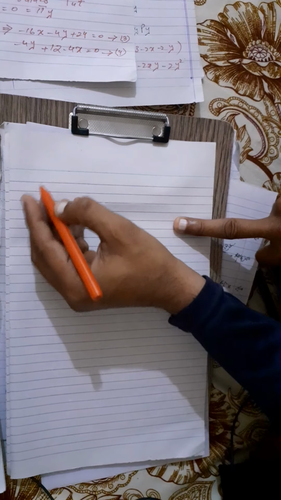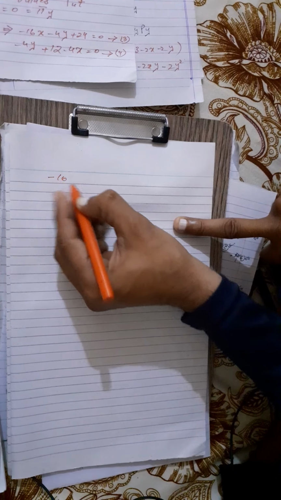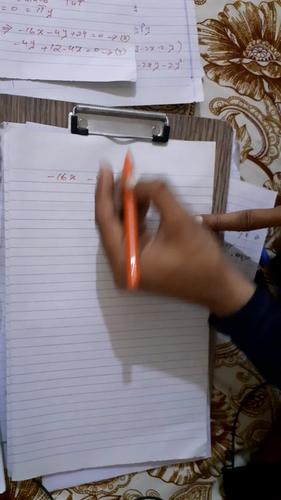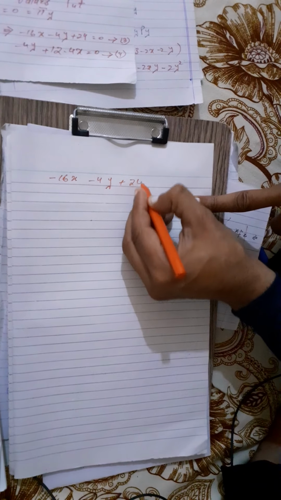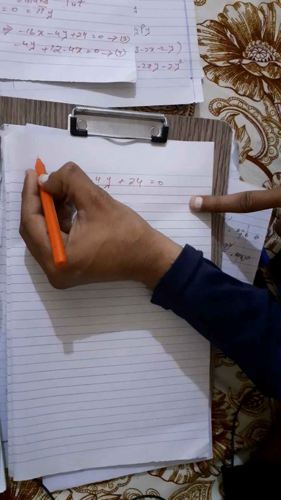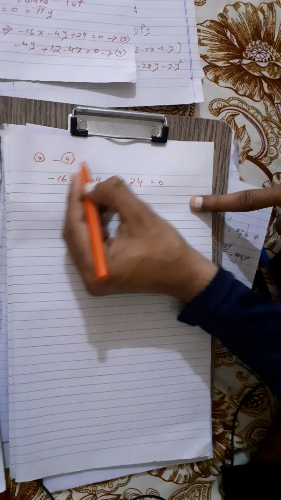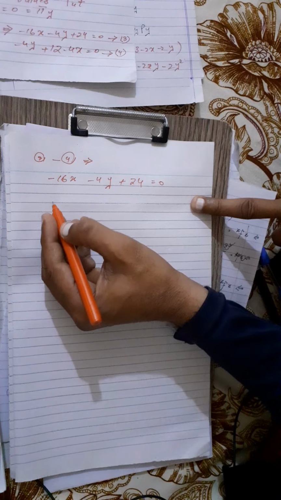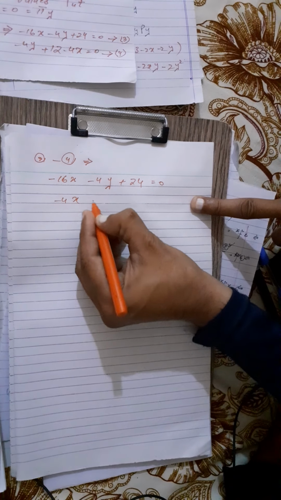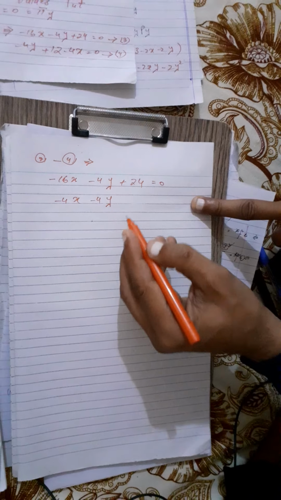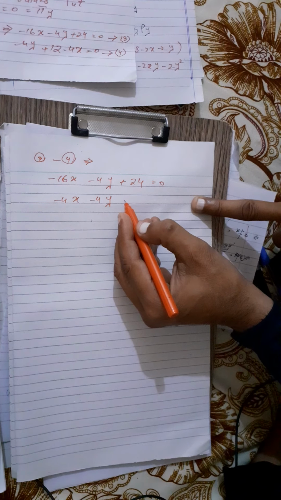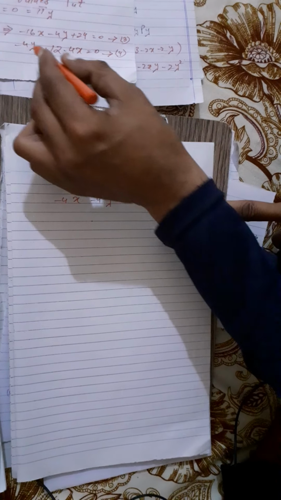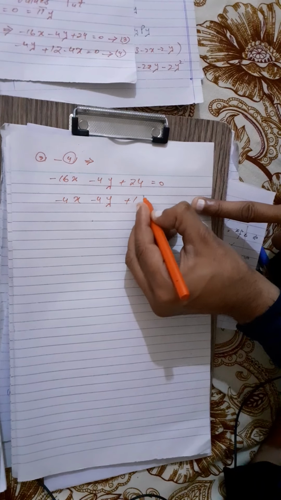Equation 3 minus equation 4: minus 16x minus 4y plus 24 minus, minus 4x minus 4y plus 12, equal to 0.